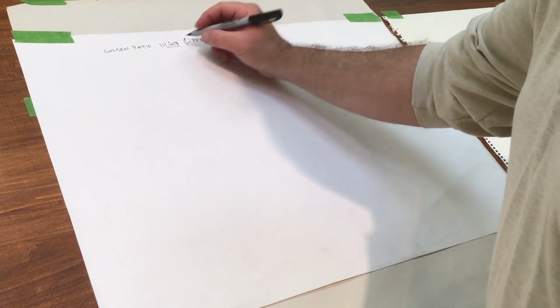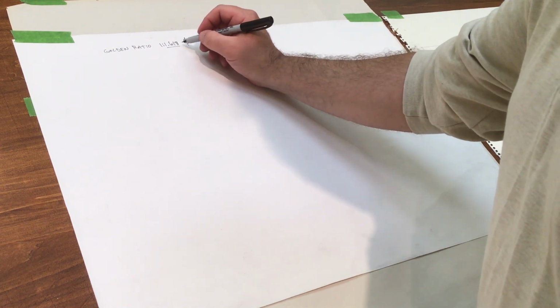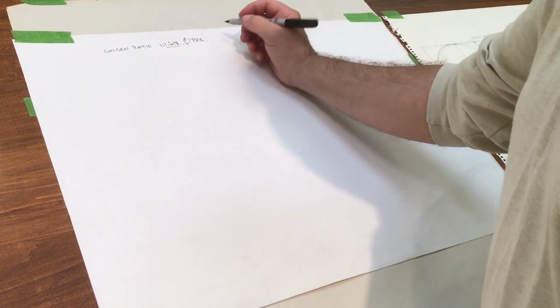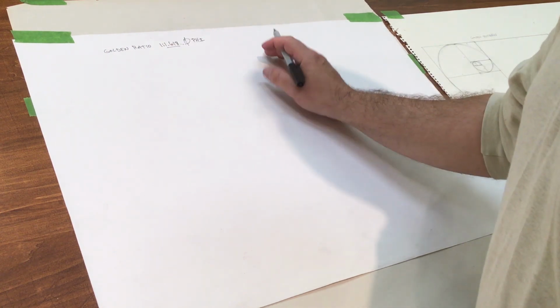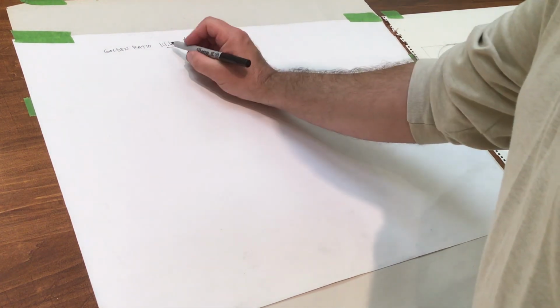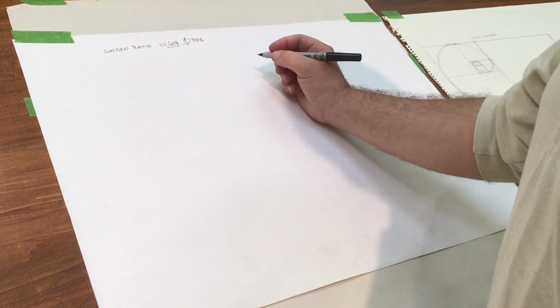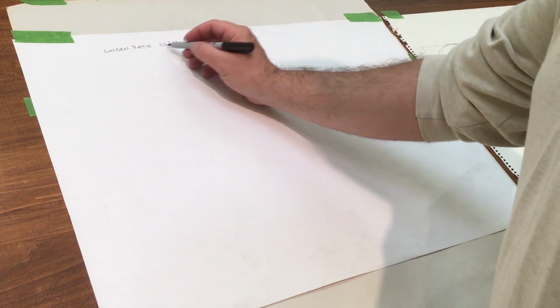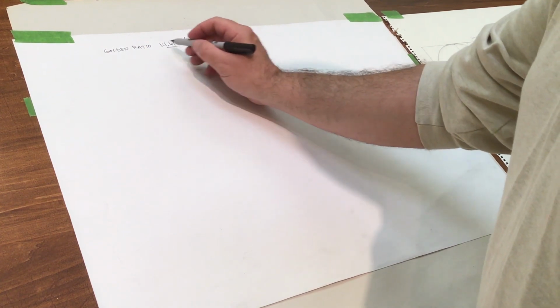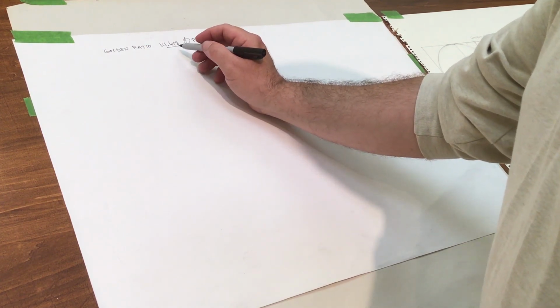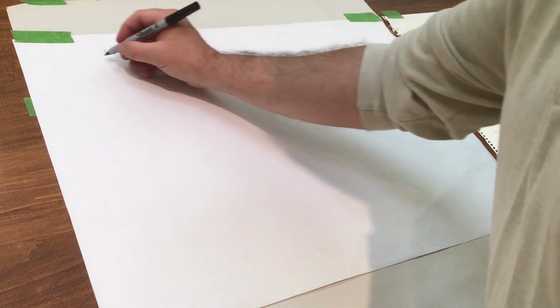Pi is, as we know, 3.14, and it keeps going as well. So these are numbers that really don't have an end. They just keep going and going. We simplify it to 1 to 1.618. And that's the rate of growth, which we can see in the golden spiral and golden rectangles.